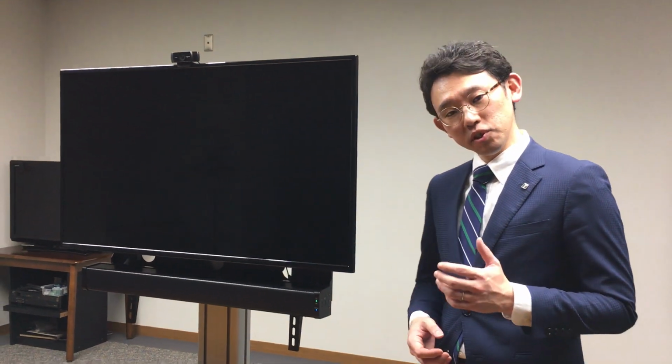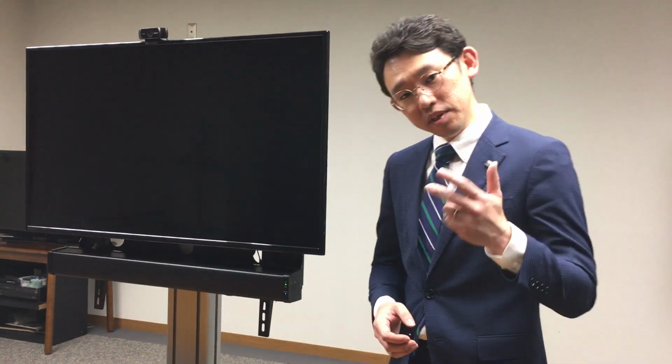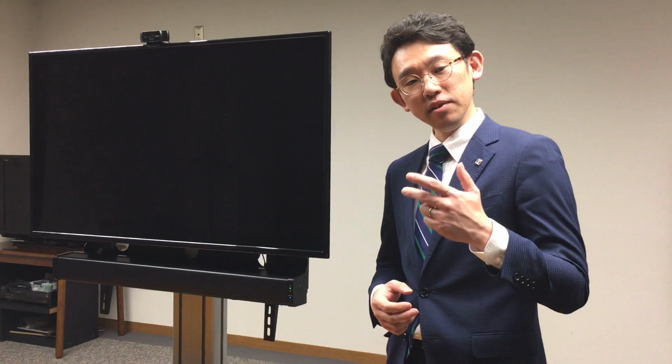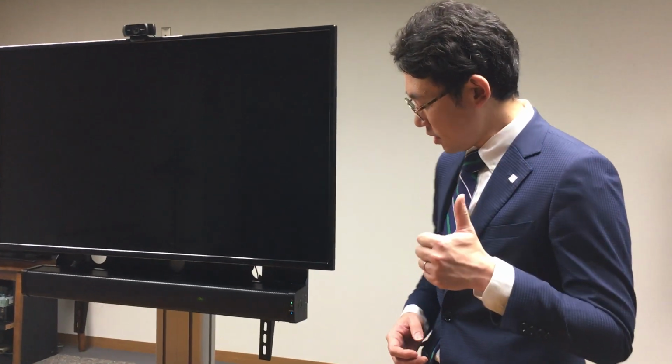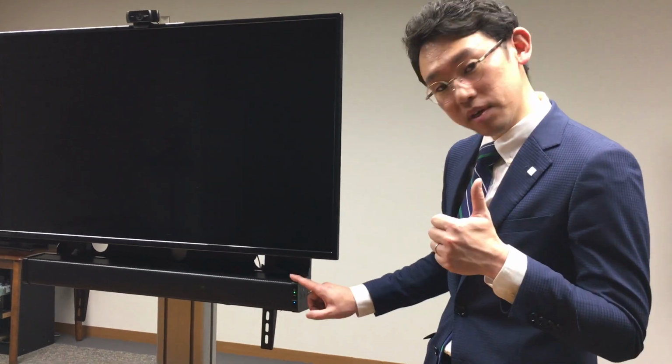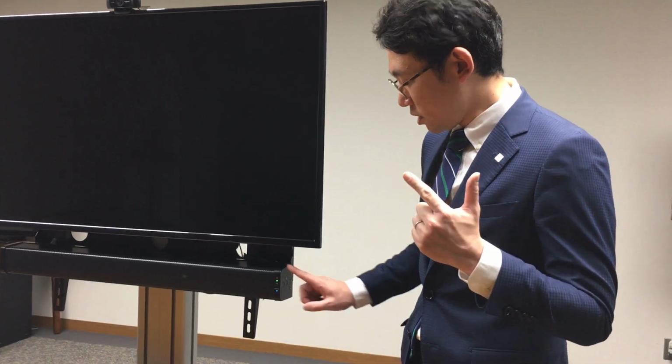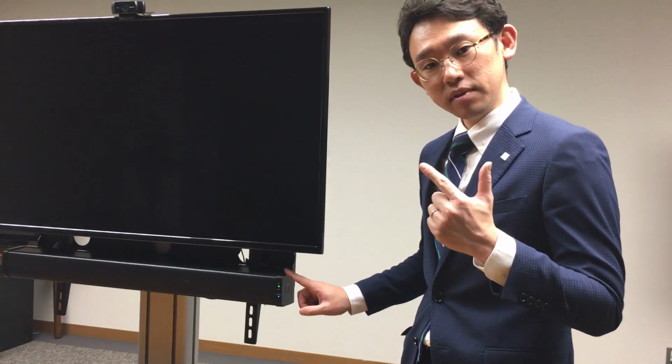Please let me quickly show you the LED indication function of AM-CF1. So AM-CF1 has three different functions of the LED indications. The first one is the volume level of the speaker, and second one is the mute status of the microphone, and third one is the voice tracking status.